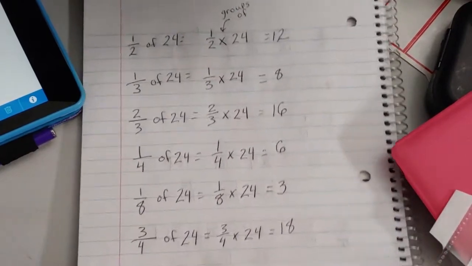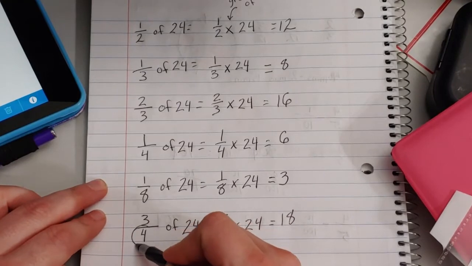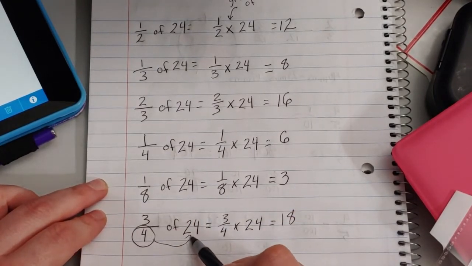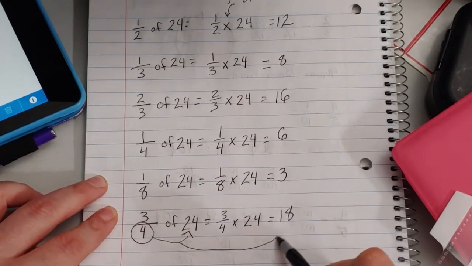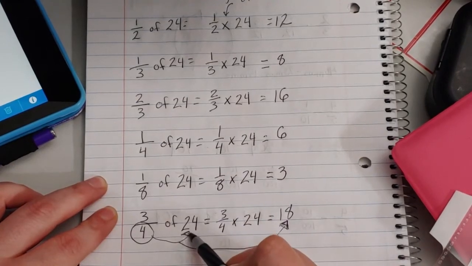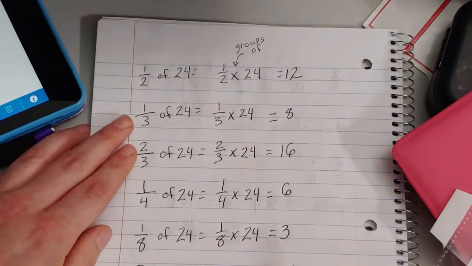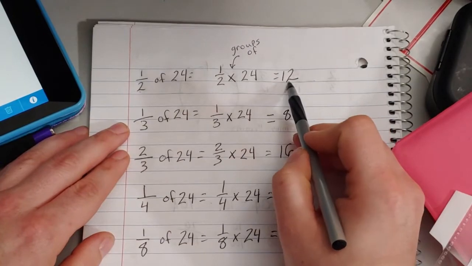Take a look at your numbers here. Are you starting to notice any patterns between your denominator, the number of pieces we're working with, and the answer? Might be easier if we look up here. 2, 24, 12.